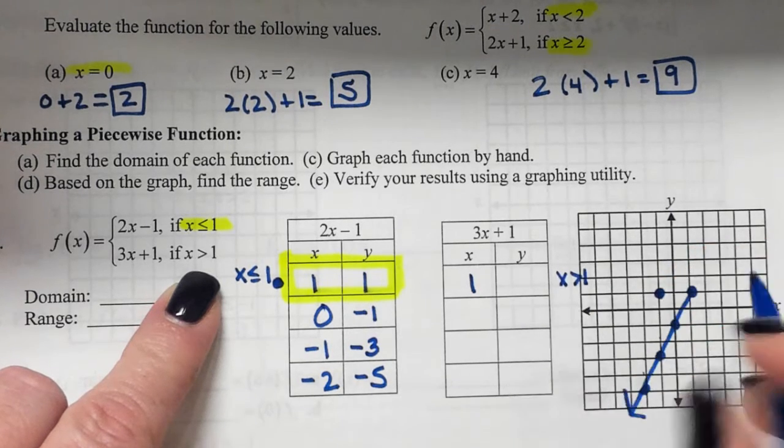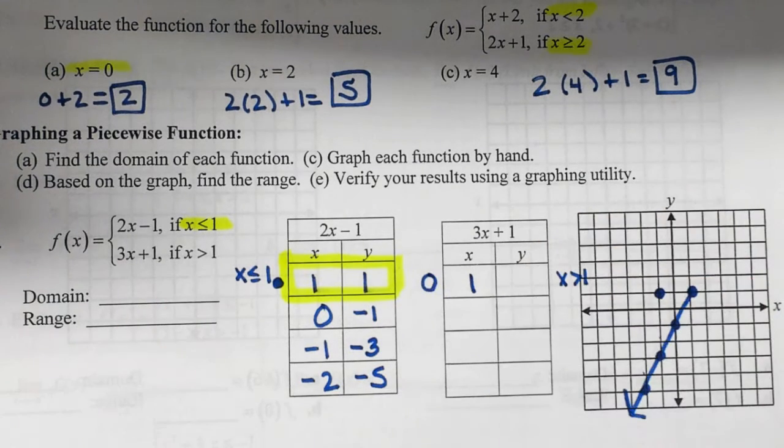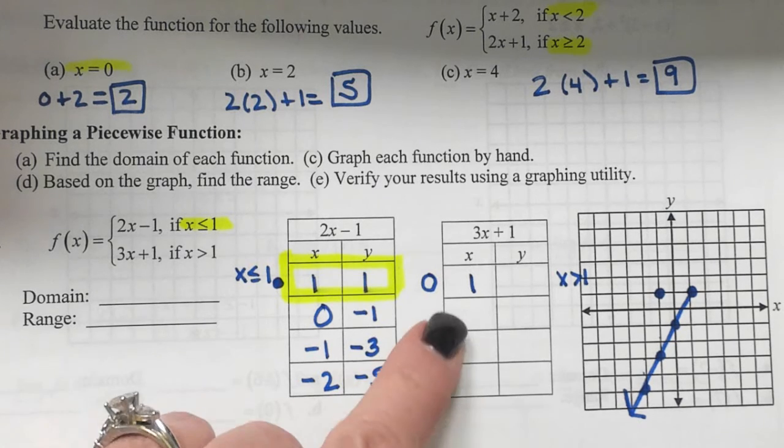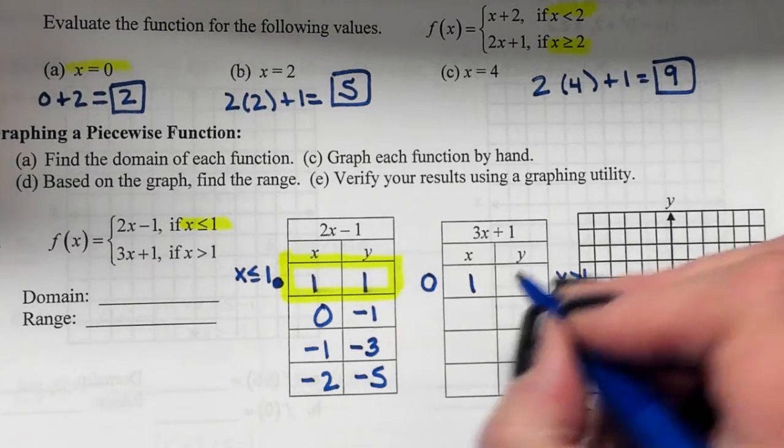However, what kind of point do you think I'm going to put at 1? This is just going to be a boundary point, so it's going to have to be open, because graphically you're going to have to show 1.01, 1.1, 1.5. So this is just going to be a boundary point. 3 plus 1 is 4.